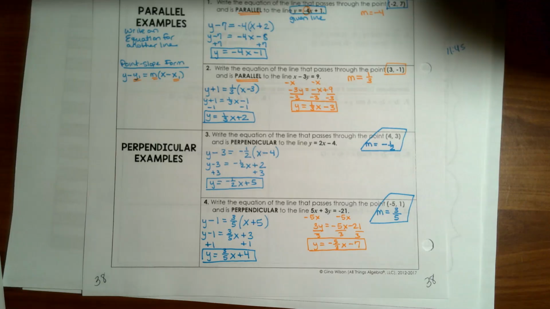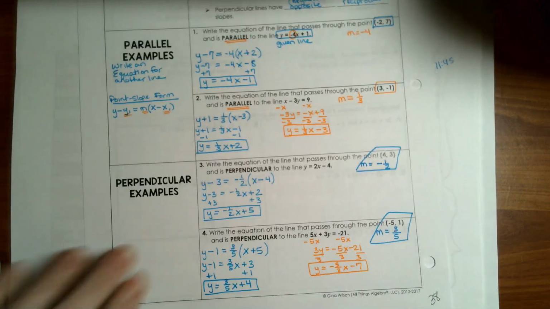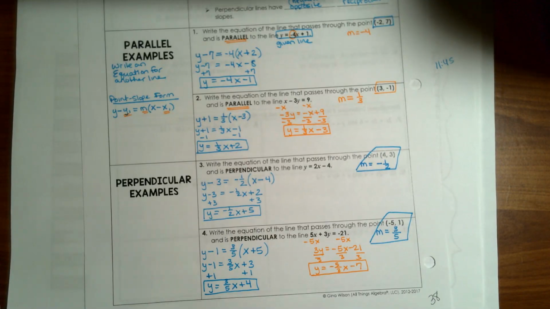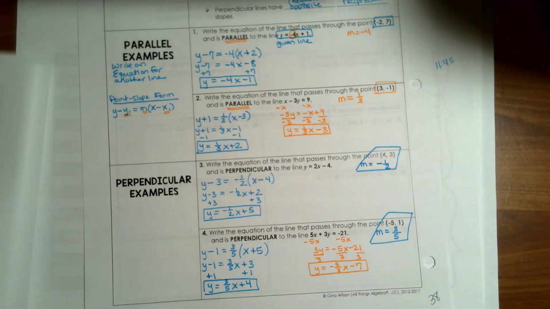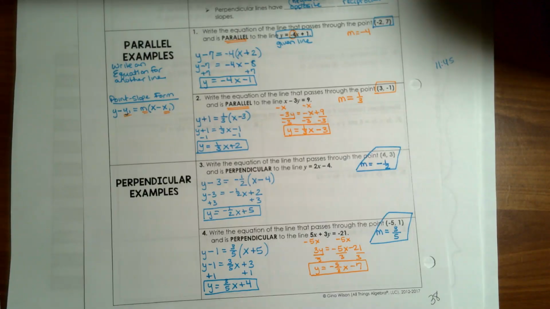Okay, so on that note, the next page is more practice. I'm going to have you do, let's do 2 of each. So why don't you do 5, 7, 9, and 11?